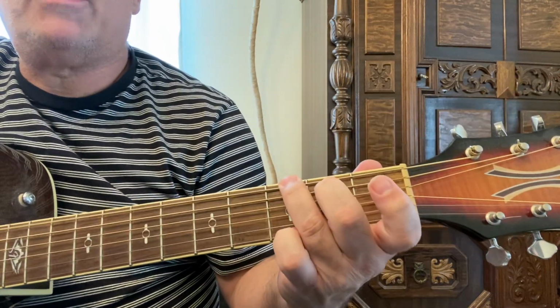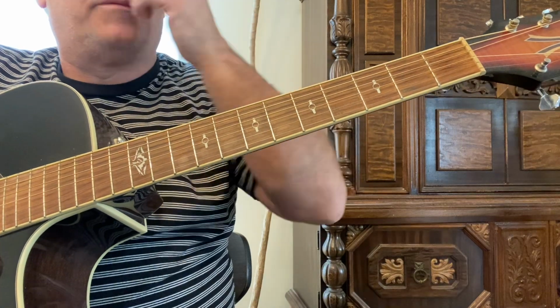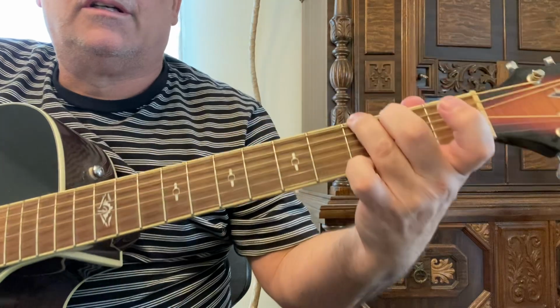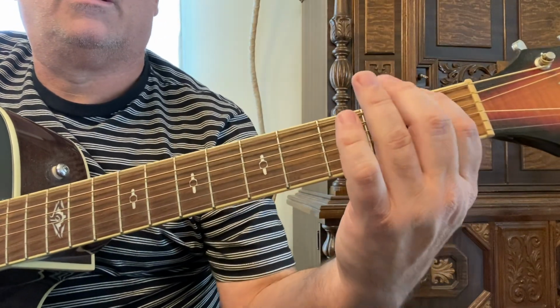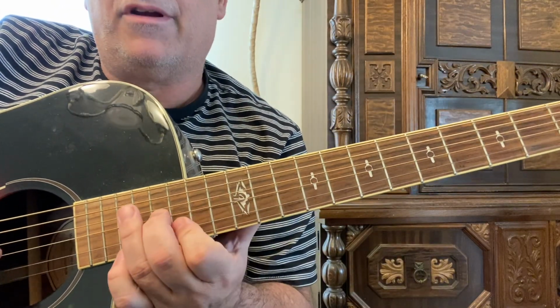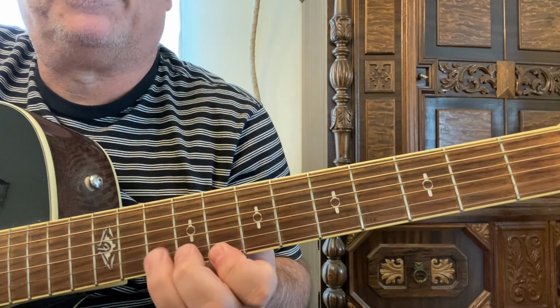Then I'm taking the G major, and I'm using the relative minor. I'm playing the lead using the scale that's the relative minor of G major, which is E minor, the same pattern for the blues scale that I'm going to show you.